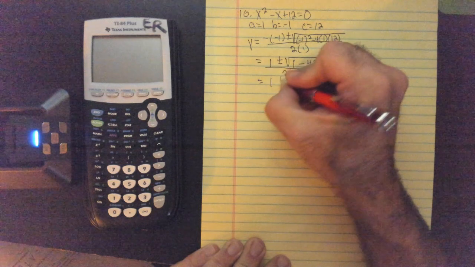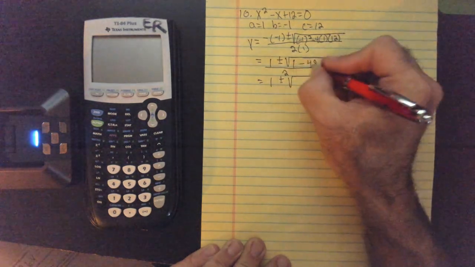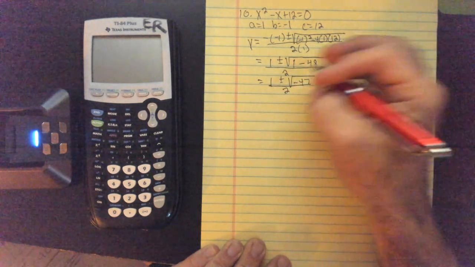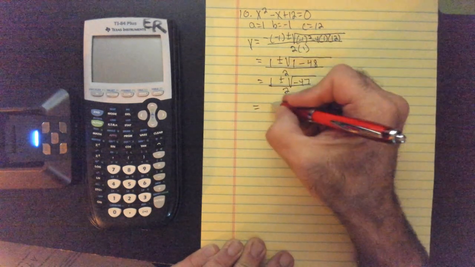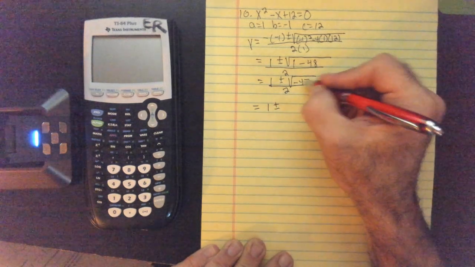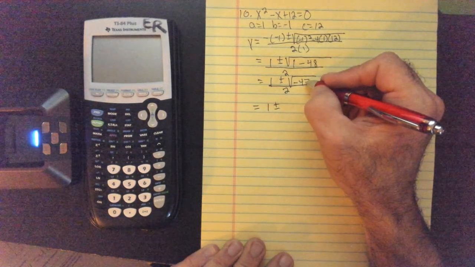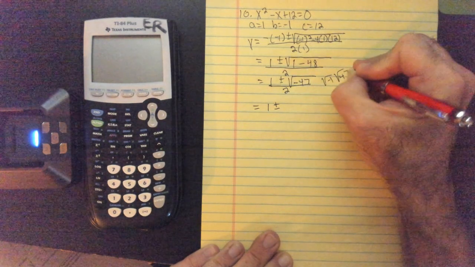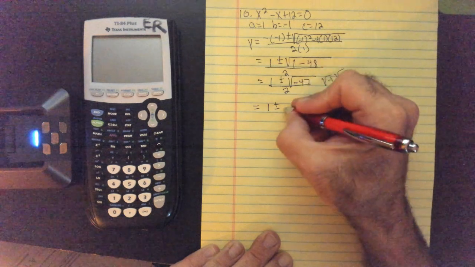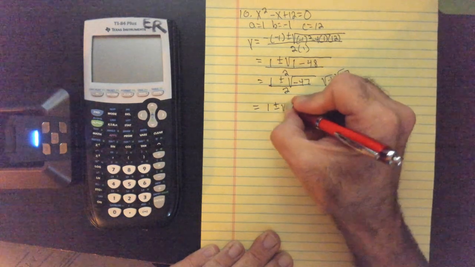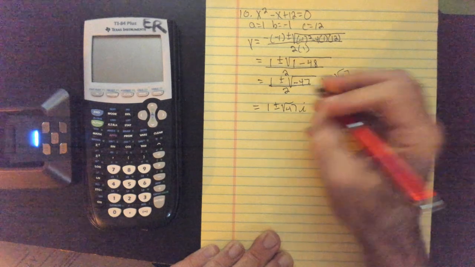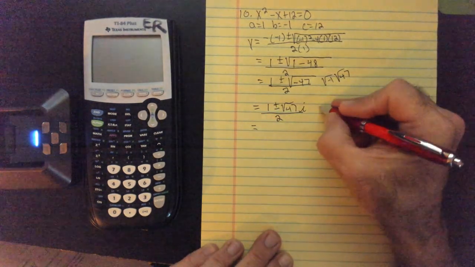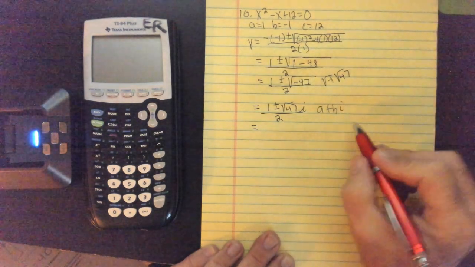Alright, so watch what happens. I get 1 plus or minus square root. 1 minus 48 is a negative 47. All over 2. Alright, so that's going to give me 1 plus or minus. Cannot do nothing to the 47 because it has no perfect square factors, but I can break out that negative 1 and make that an i. So that'll give me 1 plus or minus square root of 47 i all over 2. And then what they want me to do is write this in a plus bi form, which means they want me to split it apart.